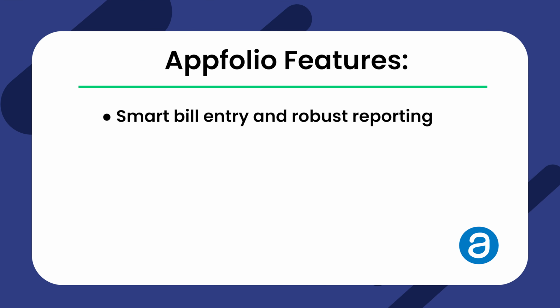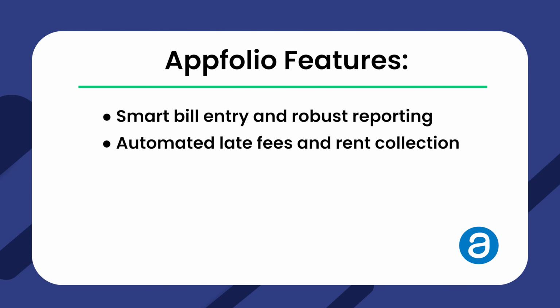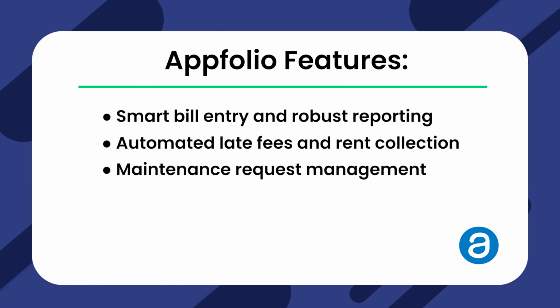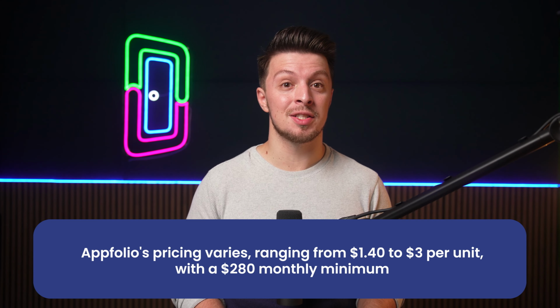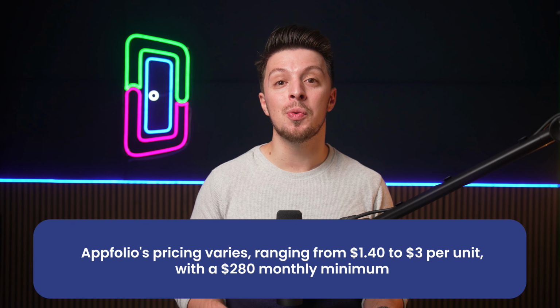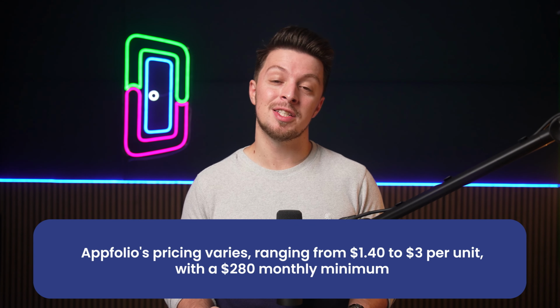Appfolio is a feature-rich option for rental properties, including smart bill entry and automated late fees. Their key features include advanced accounting, such as smart bill entry and robust reporting, automated late fees and rent collection, and maintenance management request features. Appfolio's pricing varies depending on the plan. It ranges from $1.40 to $3 per unit with a $280 monthly minimum, similar to Propertyware.